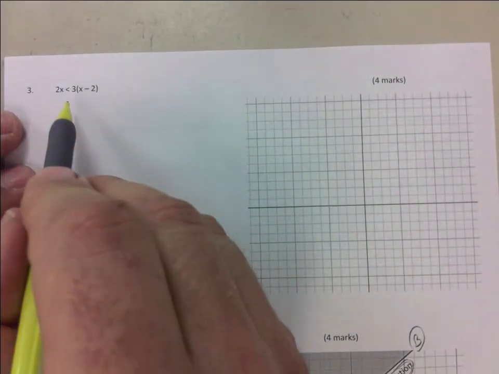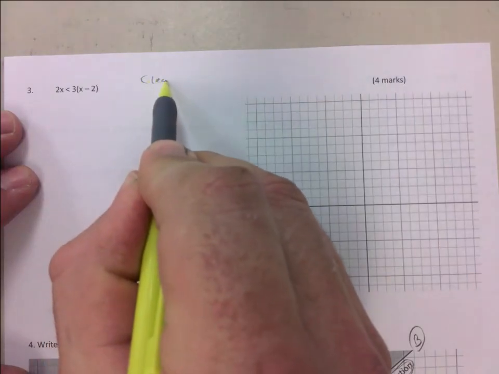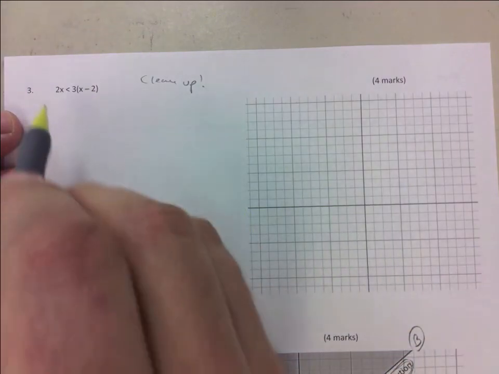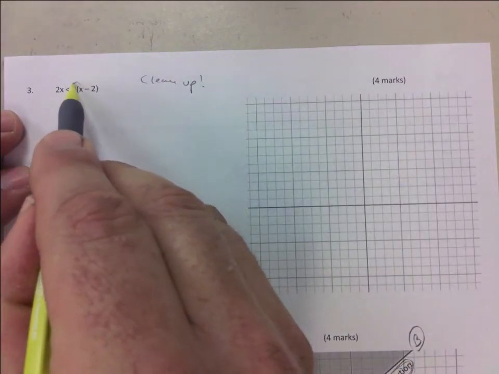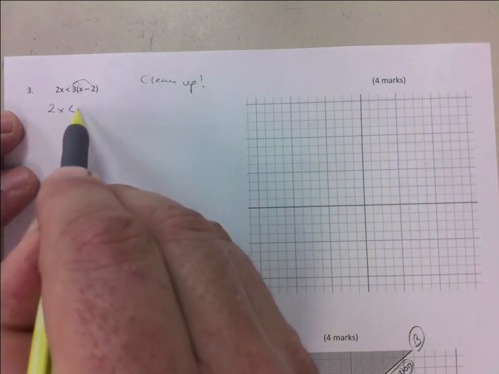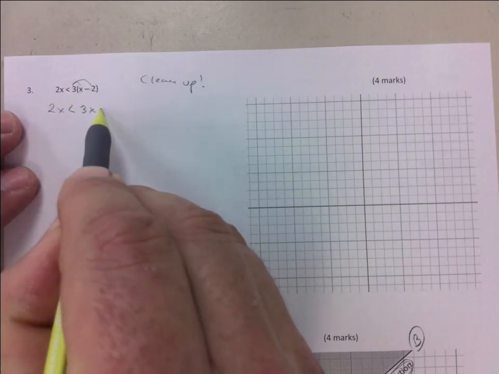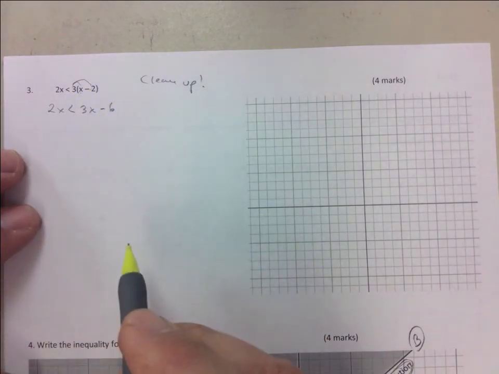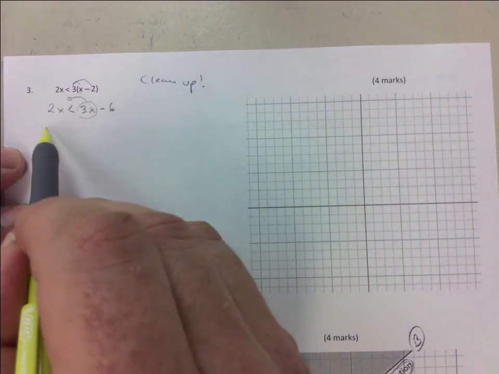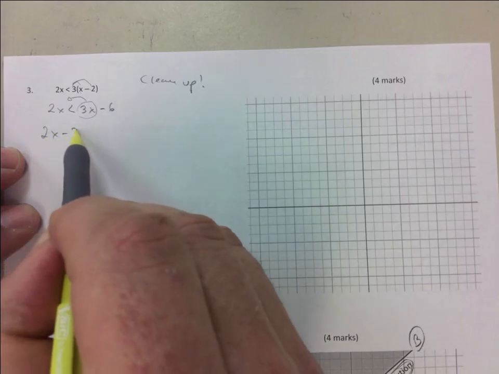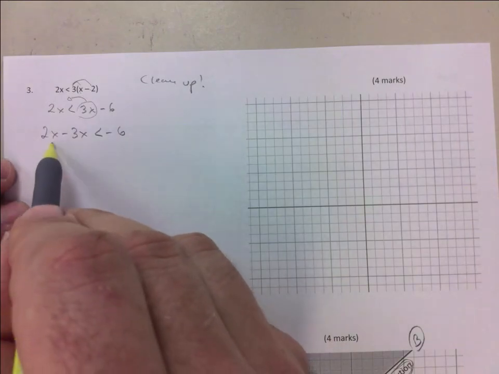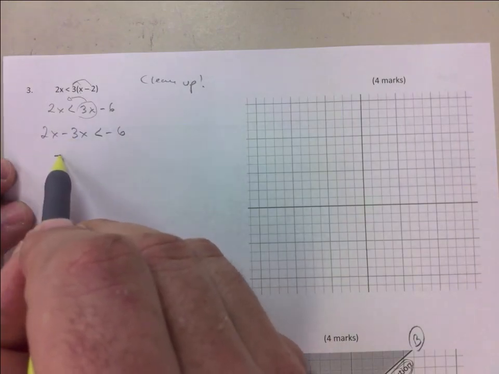So the back side, you got to clean this up. Okay, it's definitely not where it's supposed to be. So what I'm going to do is take that 3 and distribute it. So it's 2x is less than 3x minus 6. Right? I'm going to bring all the variables over to one side. So this is 2x minus 3x is less than negative 6. You combine that, that's negative x.